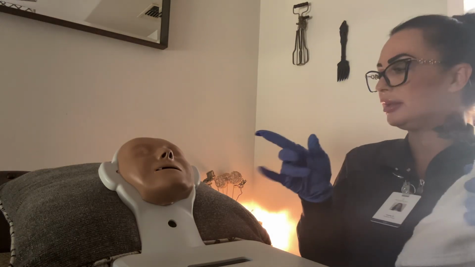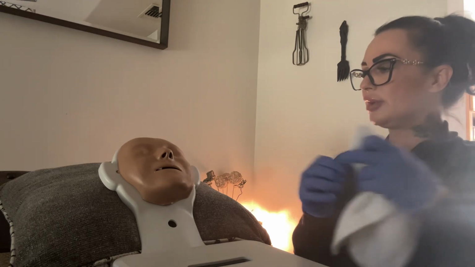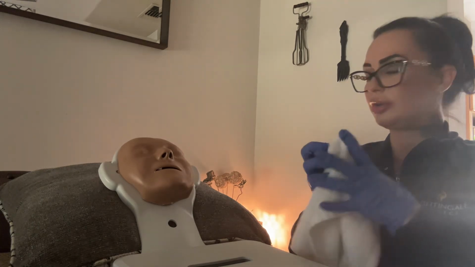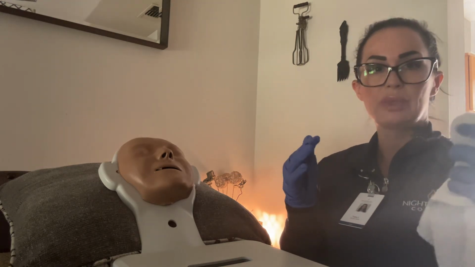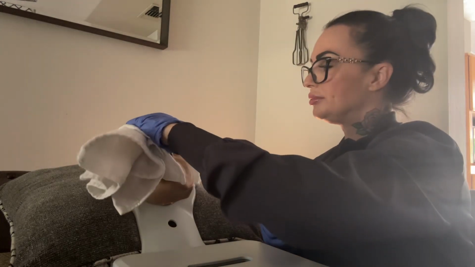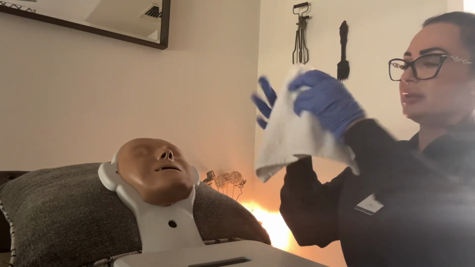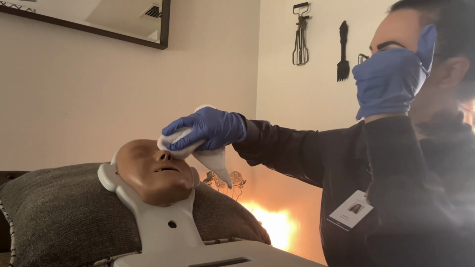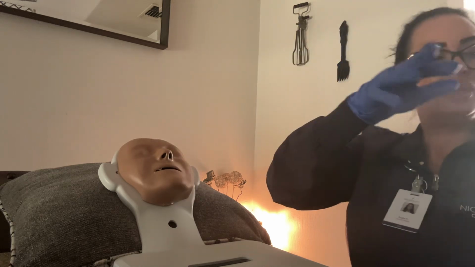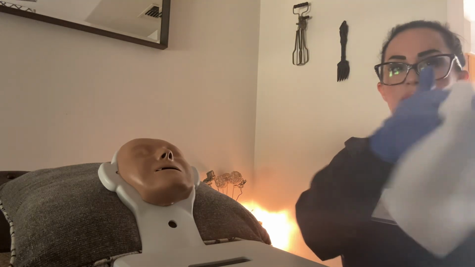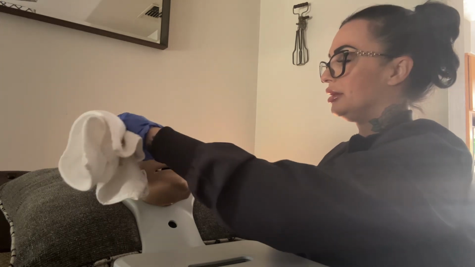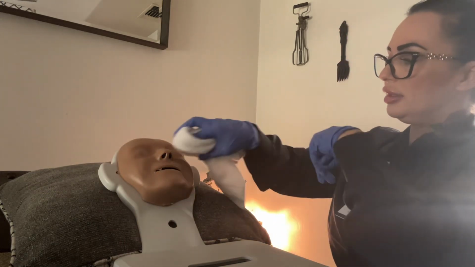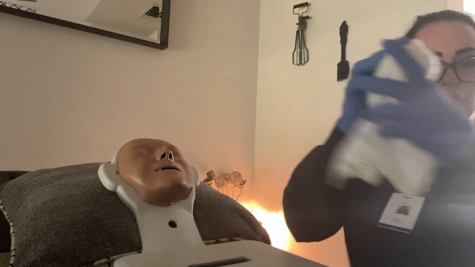I am going to, at this time, get my wet, warm washcloth so that I can begin to clean the eyes, and you want to do that starting from the inner to outer canthus. If the patient has any crustiness, you're going to want to remove that as well. So we'll start here. All right, and you'll want to do the other eye as well. Perfect. And you're also going to want to dry it as well. From inner to outer canthus. And inner to outer canthus.